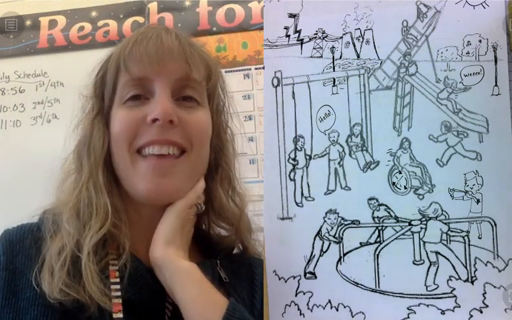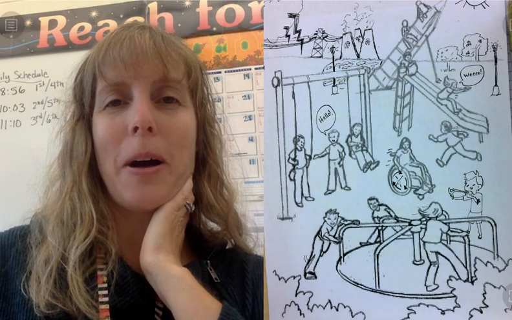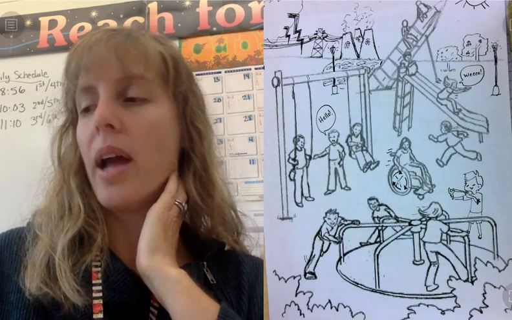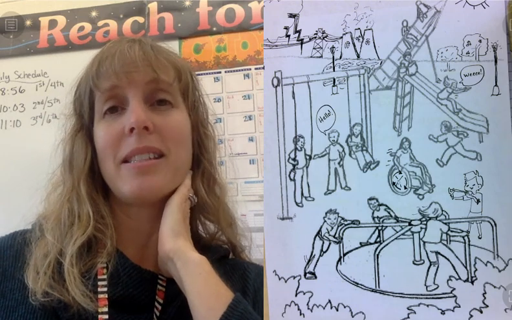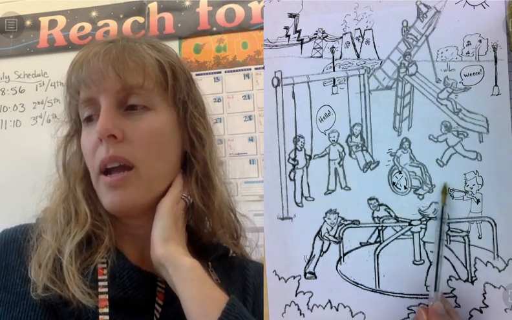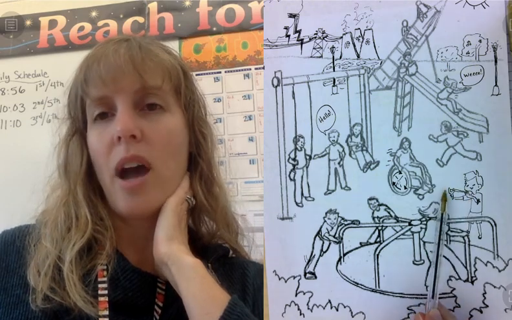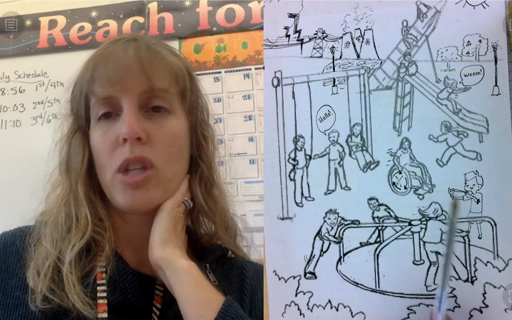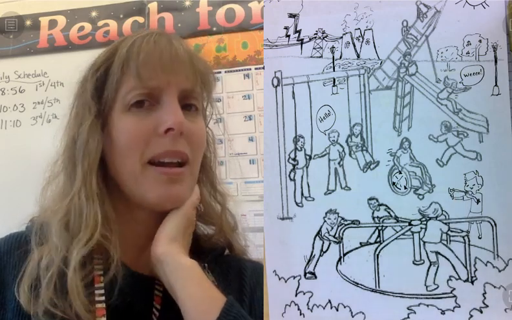Okay, elastic potential energy. Let's put a pause. Okay, the only real form of elastic potential energy that I can find here that's super clear is this boy with his slingshot, and the elastic potential energy is in this rubber band or this rubber stretchy thing that he's pulling back. Hope he's not aiming at us.